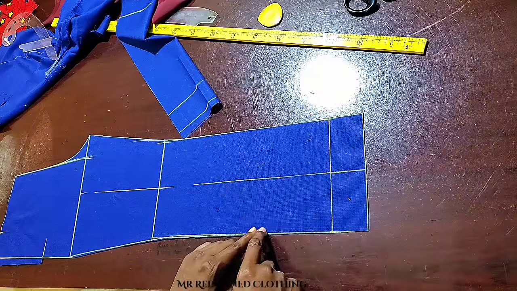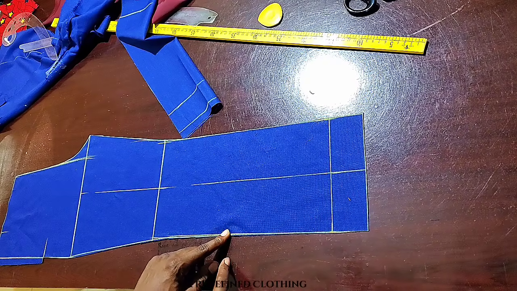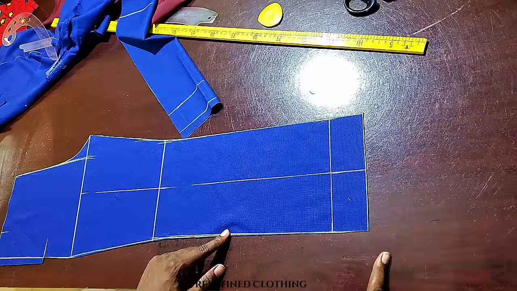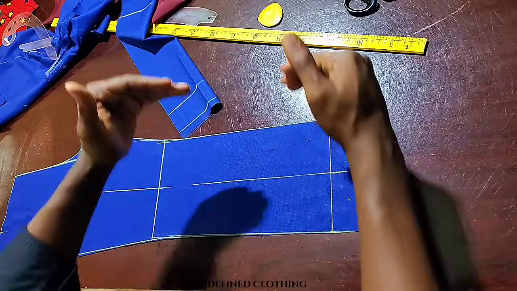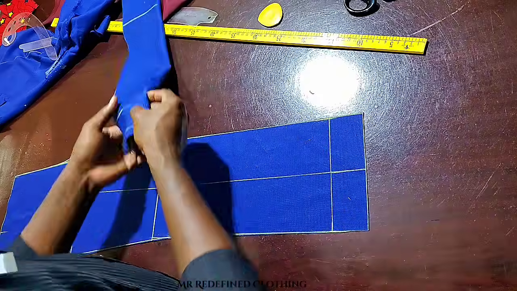The same way we did the side slit opening illustration, which I gave 1.5 inch or 2 inches here, extended it to the length I want. It's the same method you will use to do the inner leg slit. So this video is only for the center slit, which I'm trying to explain now.